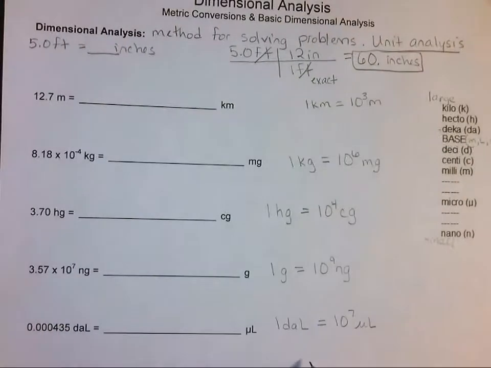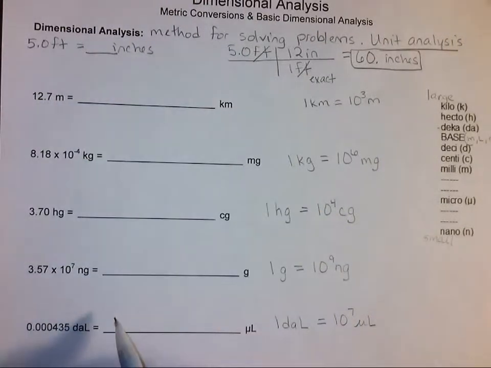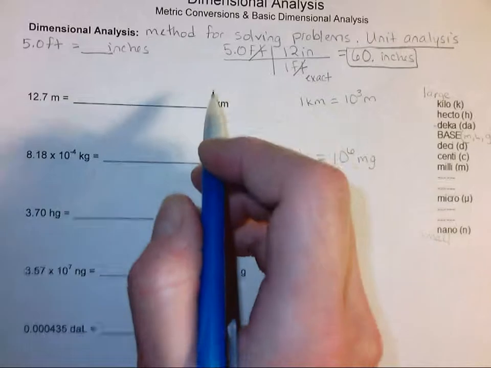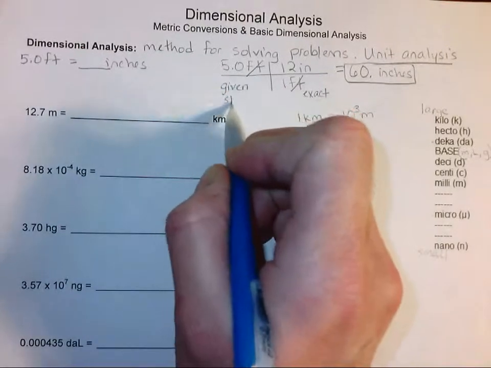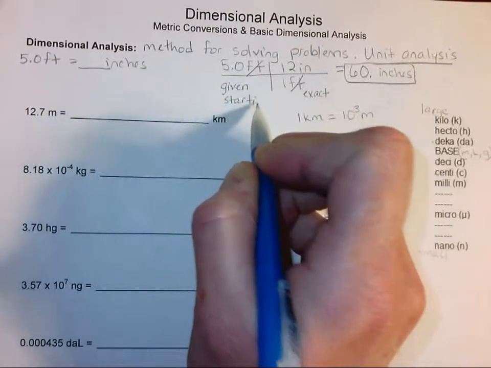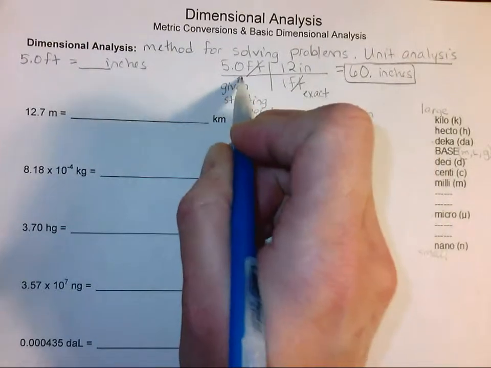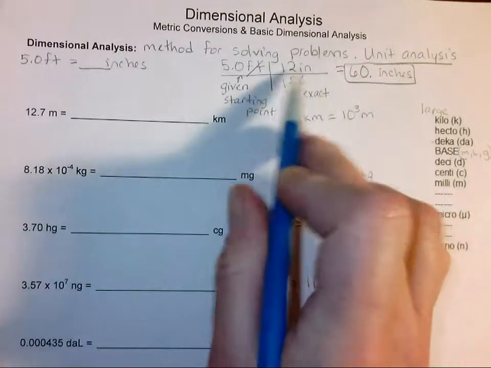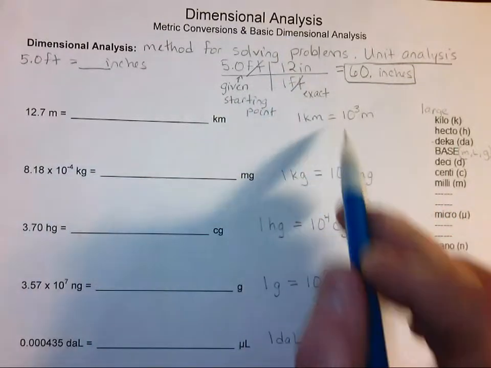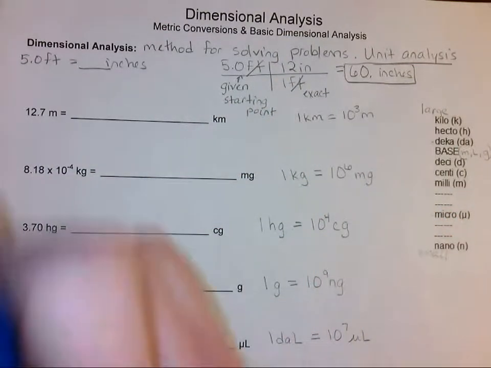Once we know our conversion factor, solving the problem is simply using the method of dimensional analysis. And the method of dimensional analysis is you always start with the given. This is the starting point. The given is our starting point. So in this case, it was 5 feet as our given. The conversion factor is here, and again, we've determined the conversion factor for each of our examples.